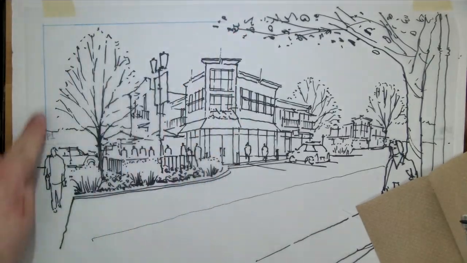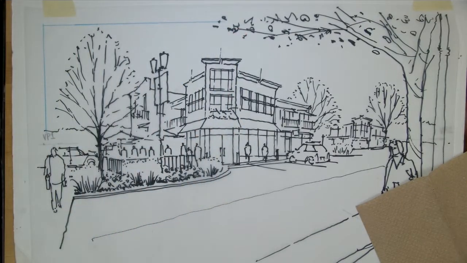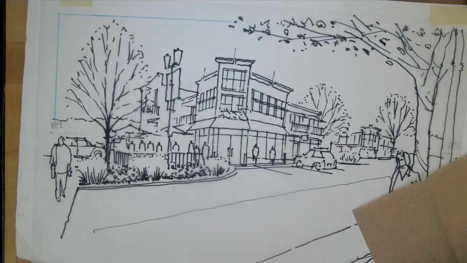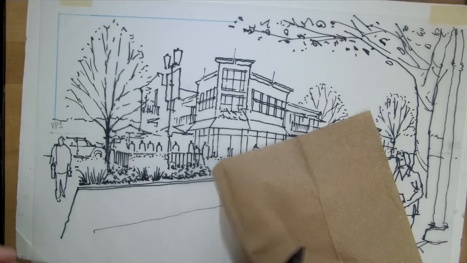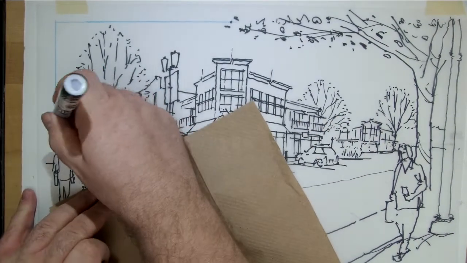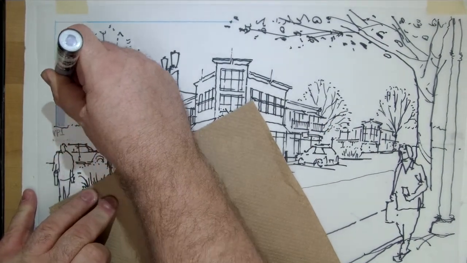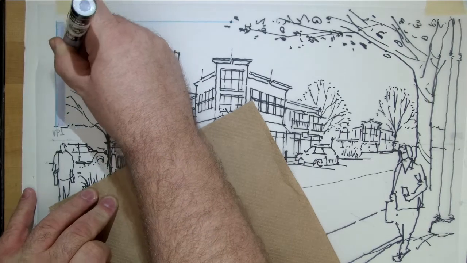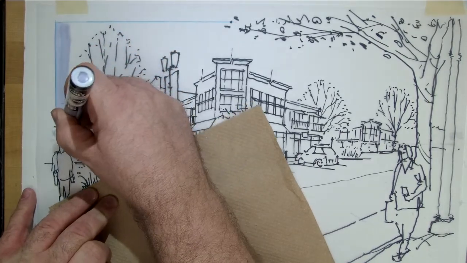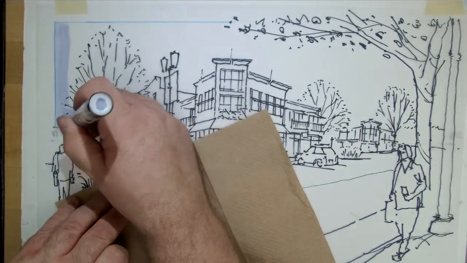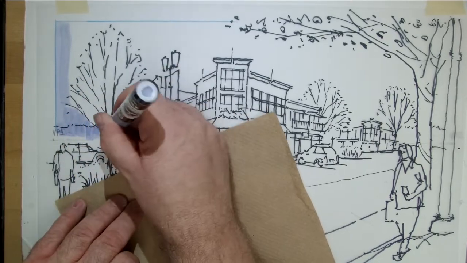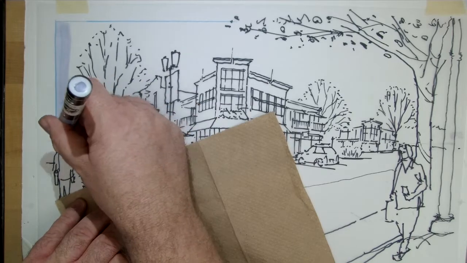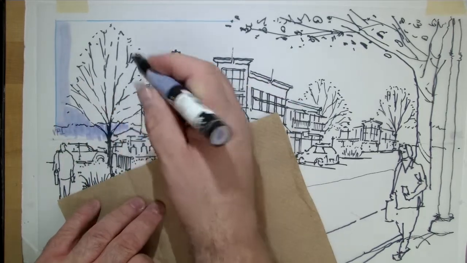So this boundary here will contain that dark color. Now, in a back and forth pattern, back and forth. We'll allow that blueberry now to go into the background trees.